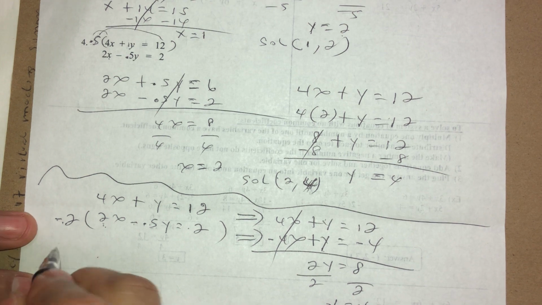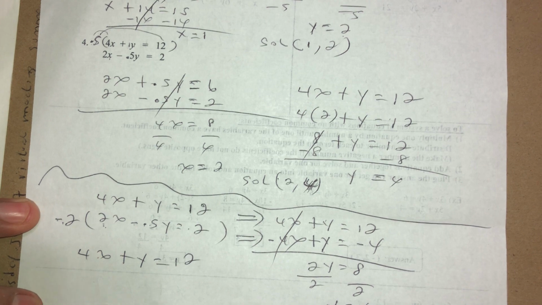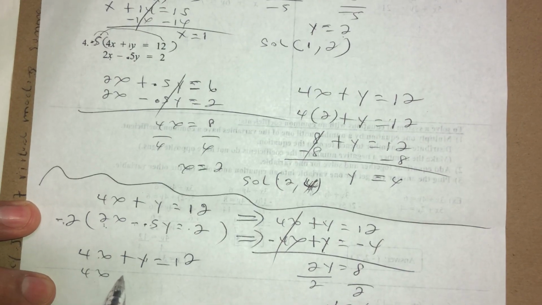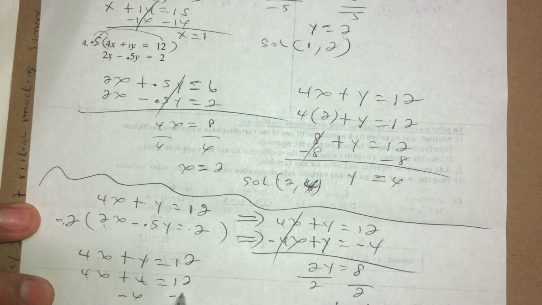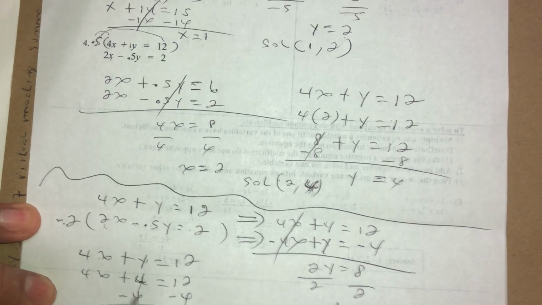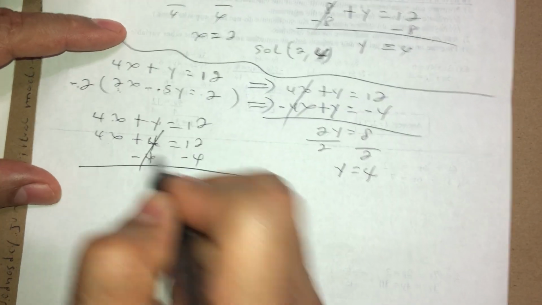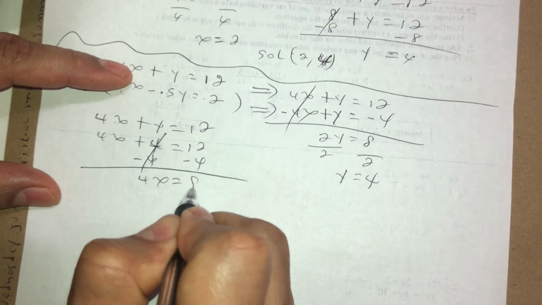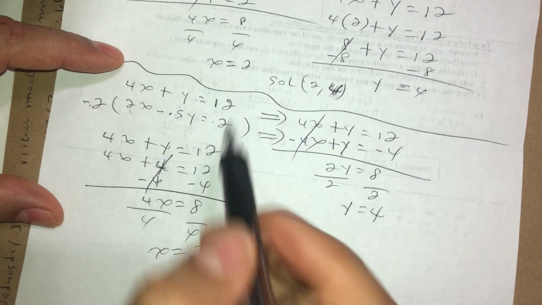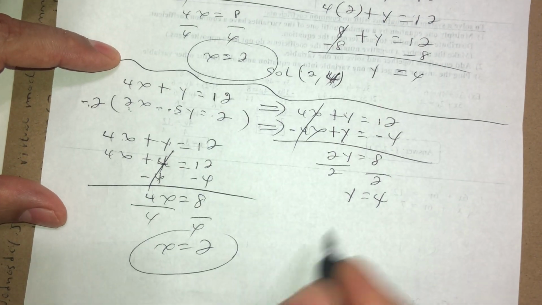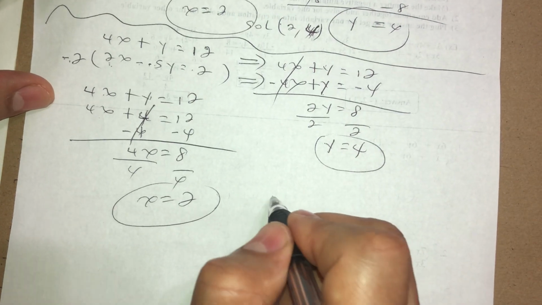Now, to find x, I'm still going to pick the top one. And this y becomes 4. So 4x plus 4 equals 12. So if I do -4, I'm sorry, I'm getting a little sloppy because I'm getting excited. I love math. So I'm going to have 4x equals 8. And if I divide by 4, x equals 2, which is the same one as here. So it doesn't matter which letter you eliminate, you're still going to have the same answer.